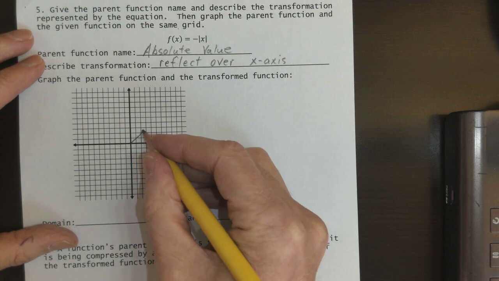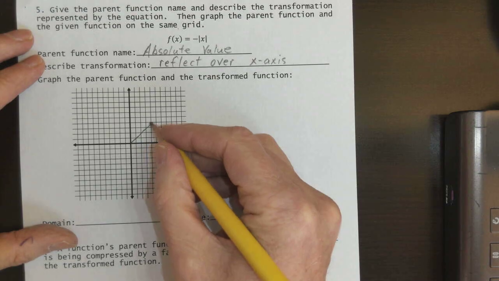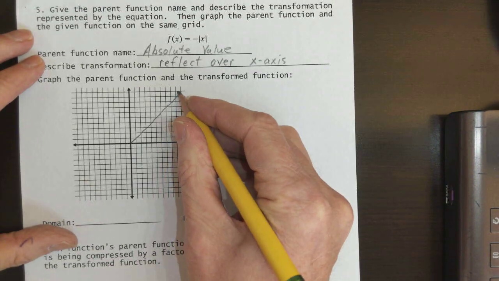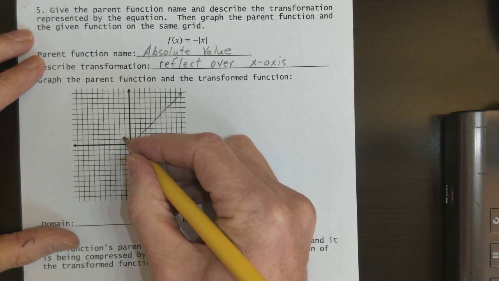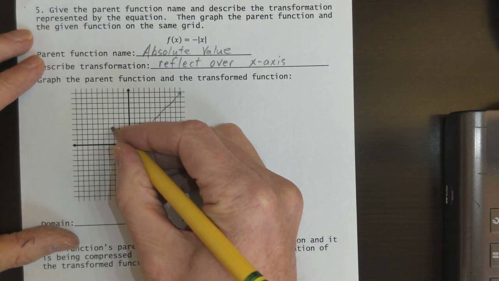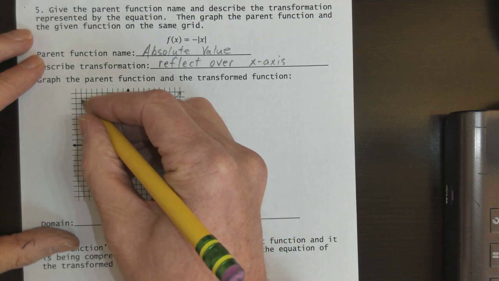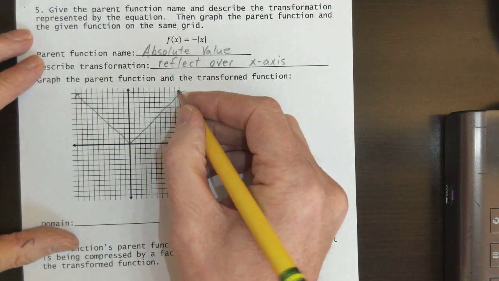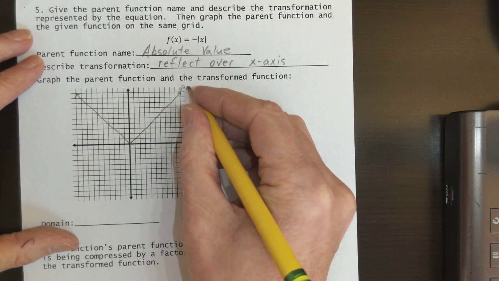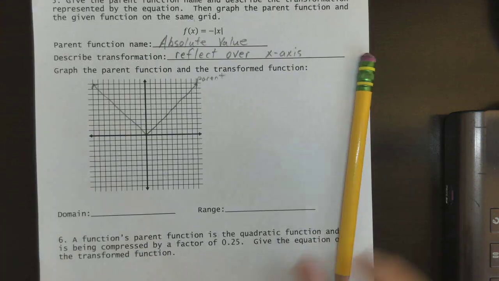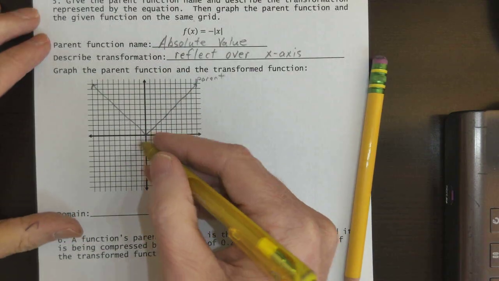1, 1, 2, 2, 3, 3, 4, 4, 5, 5, 6, 6, 7, okay. -1, 1, -2, 2, and so on. This is the parent function. The transformed function is just reflected.